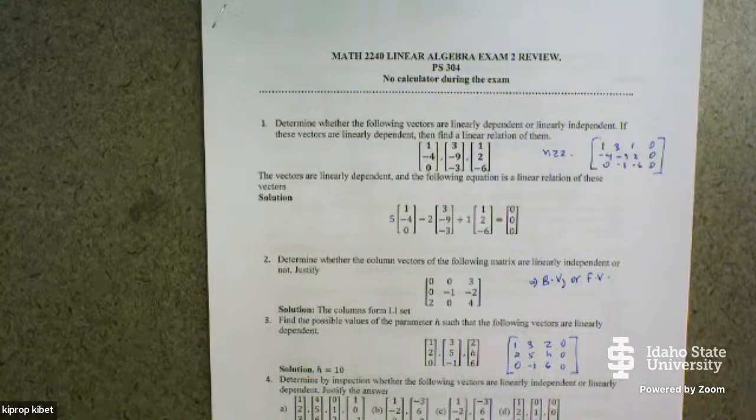What value of H makes it linearly dependent? Any value which will make this 0.